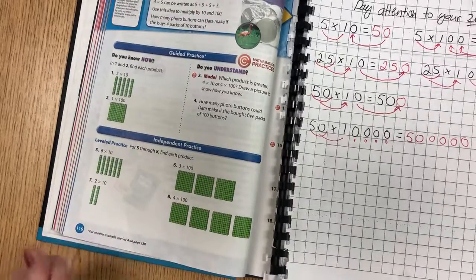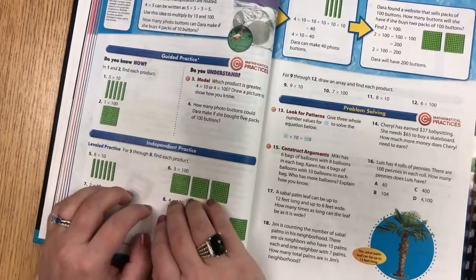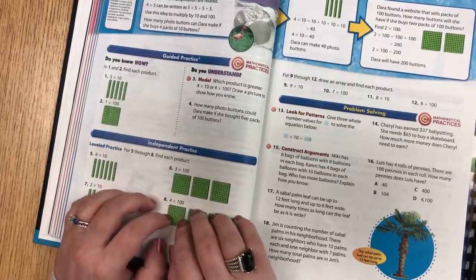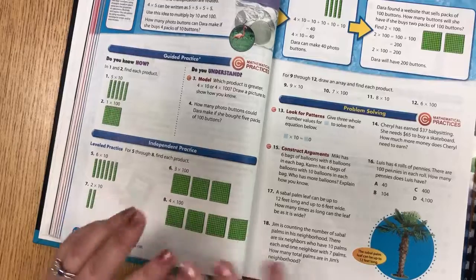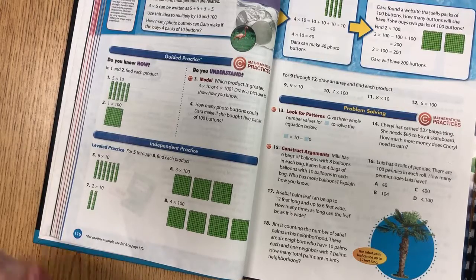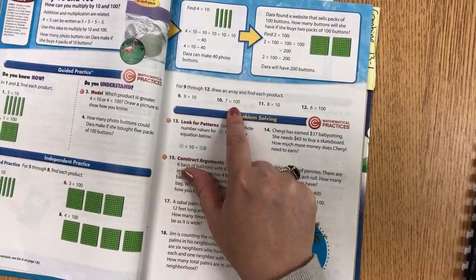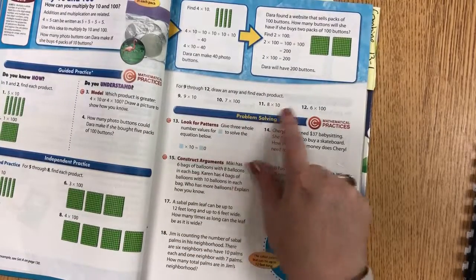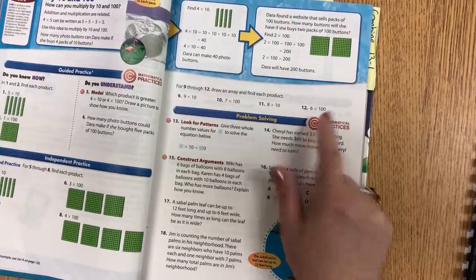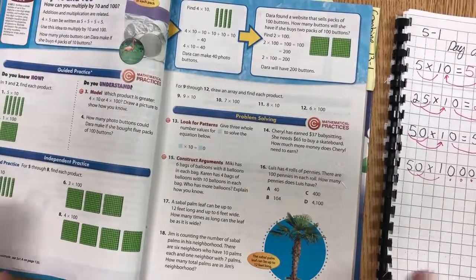Okay, you're going to go through this really fast. But because it is something that is a lot more simple, and because it is something that we are confident in, the overconfidence is where we can get into trouble. So that's where you just got to check yourself and make sure you're not getting too comfortable with it, okay? 9 times 10, 7 times 100, 8 times 10, 6 times 100. Okay, so it's really not that bad, right? Right.